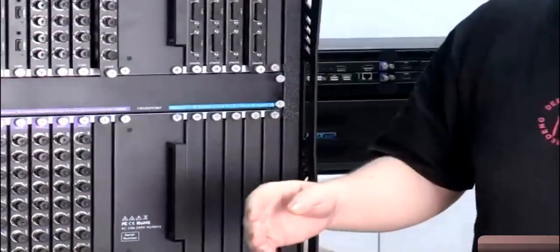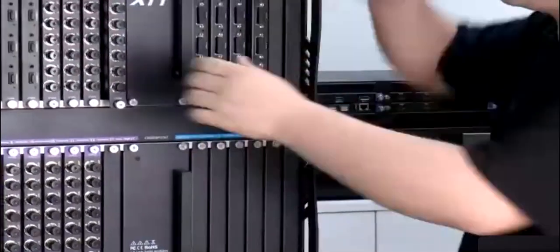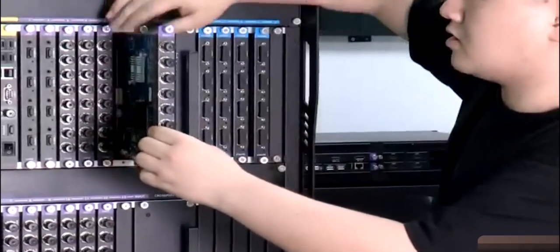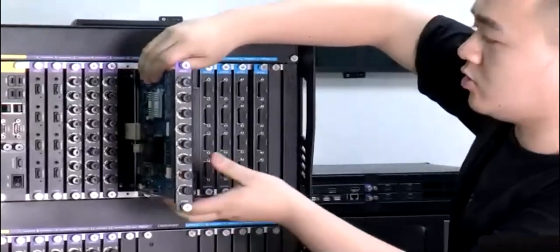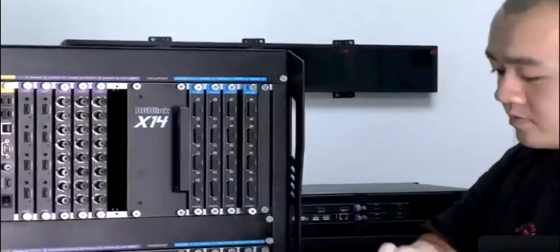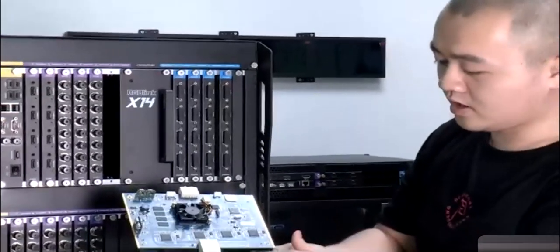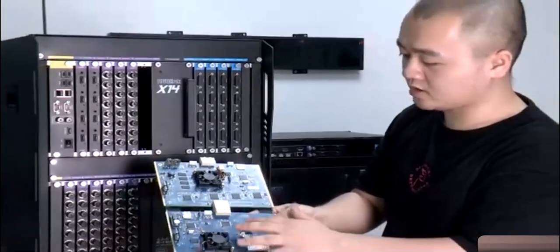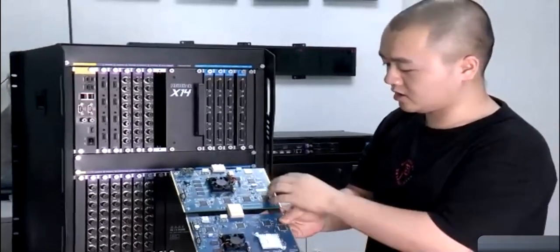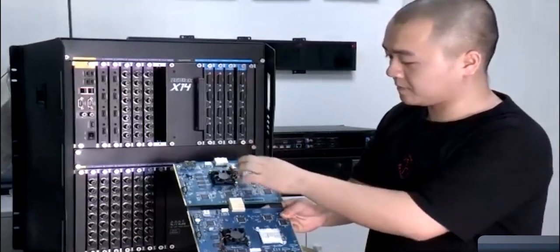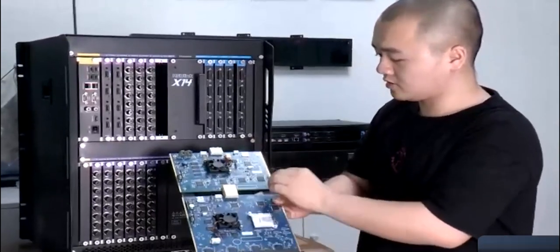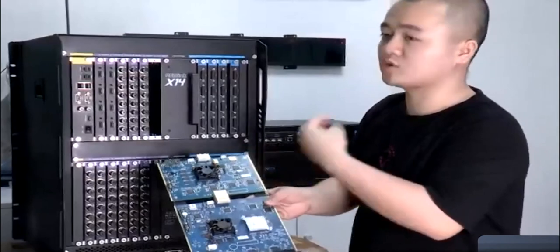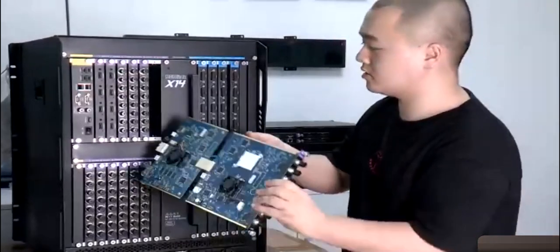After that it can work. Like this one, this is the 3G SDI. There is the input card and some IC with the EXT, so it can work, and with some IC to support a different feature.